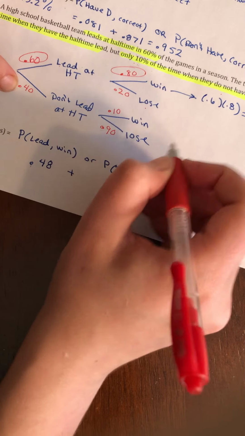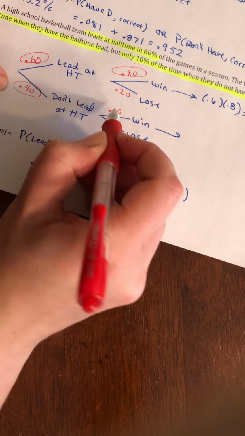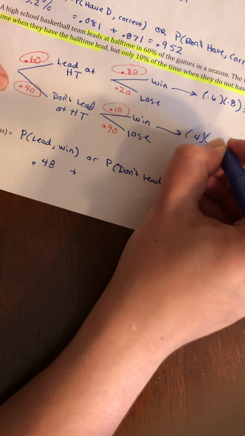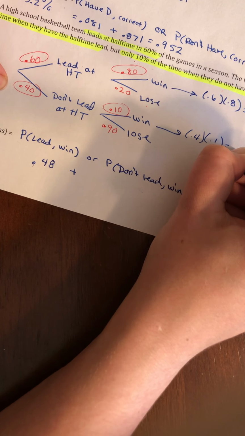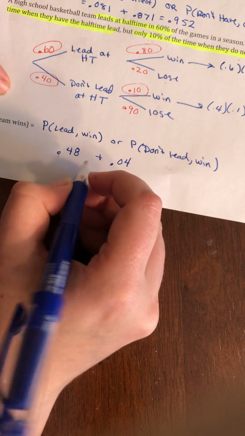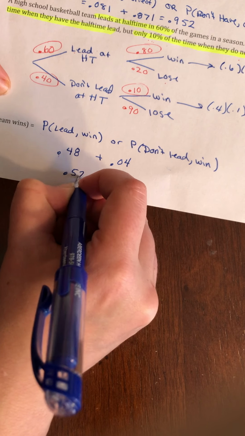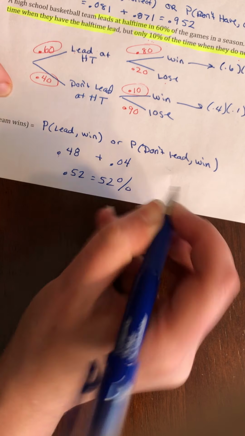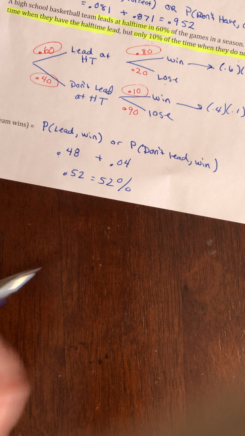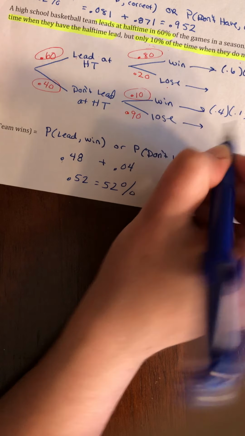And then there's a chance where they don't lead, but they still win. So that's 0.4 times 0.1, 0.04. So this basketball team wins about 52% of the time. If I asked how often they lose, you would go across in that way.